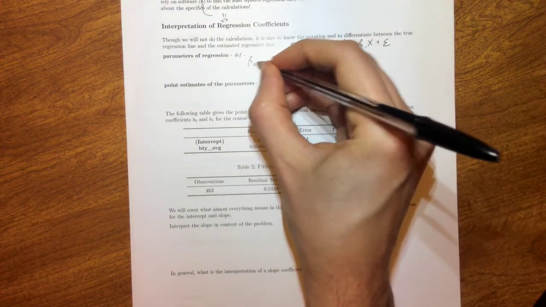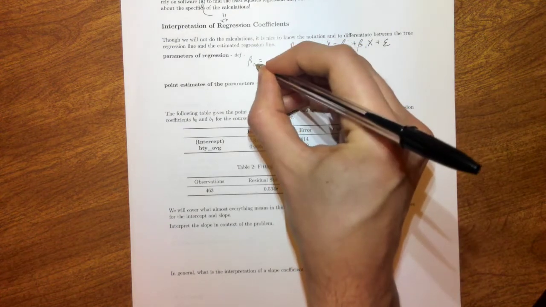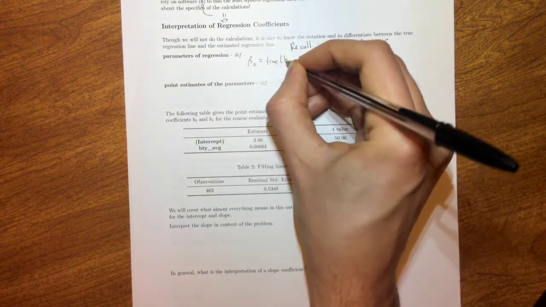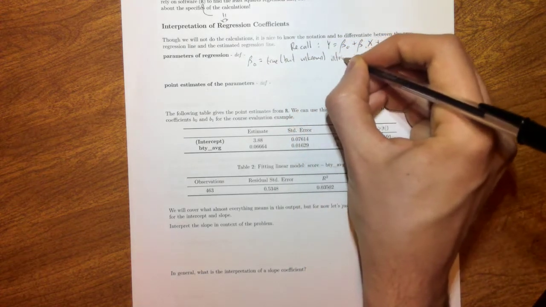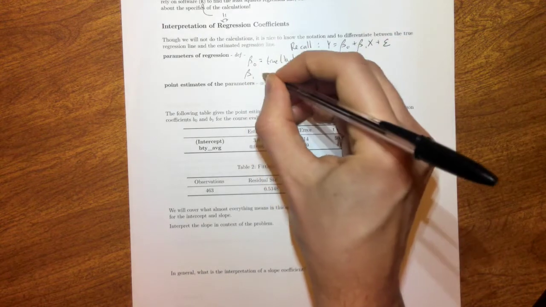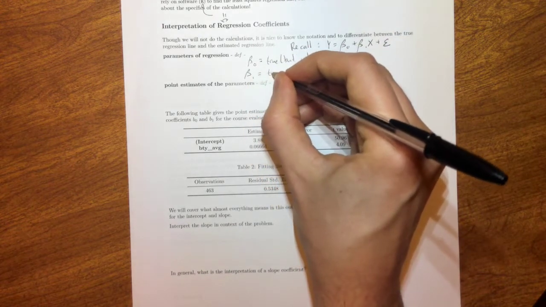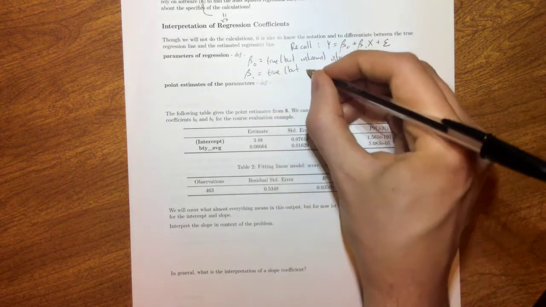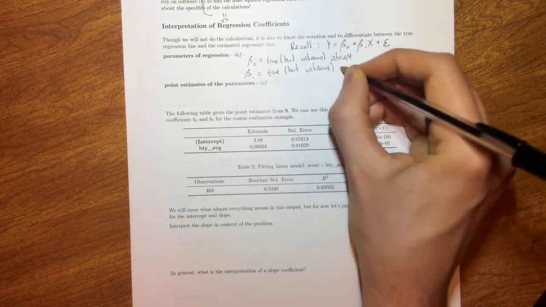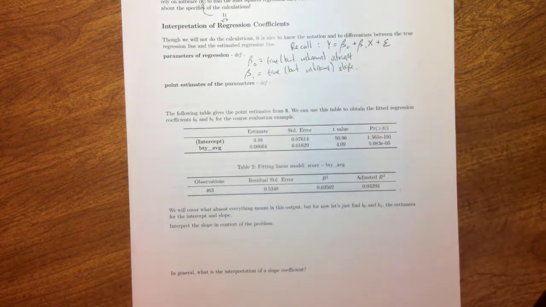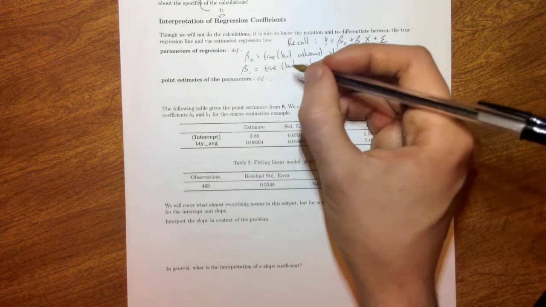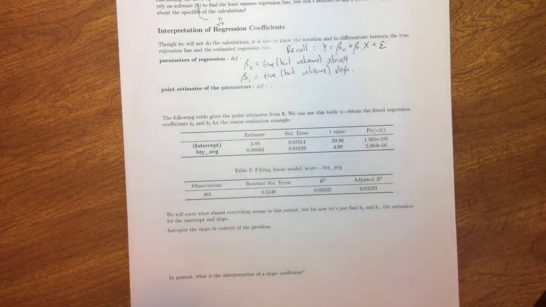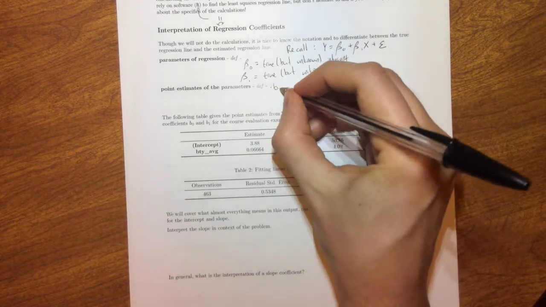We've got our beta 0, which is our true but unknown intercept. And we've got our beta 1, which is our true but unknown slope. In contrast, after we use our sample, we can find our best fitted slope and intercept from our data.